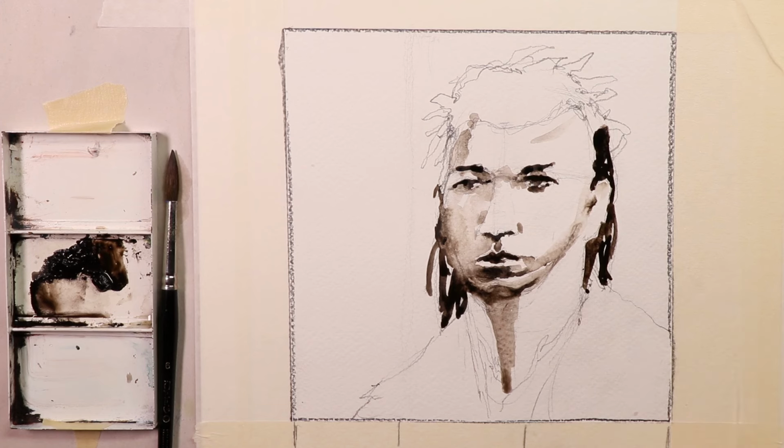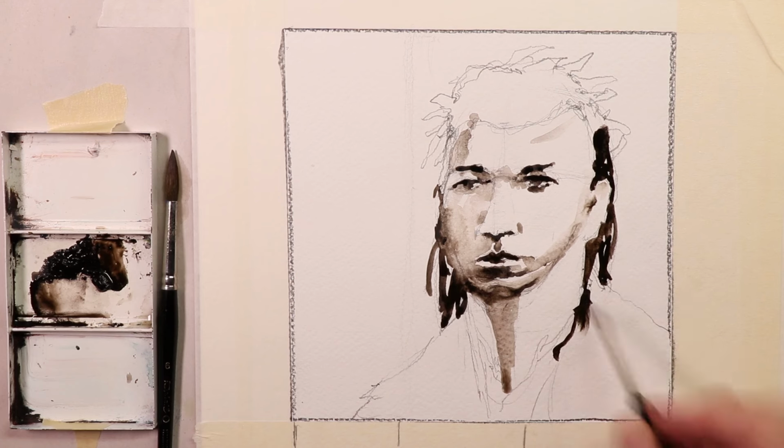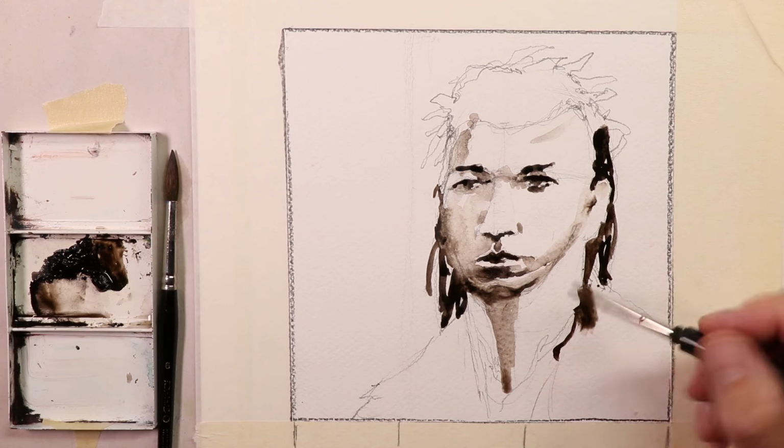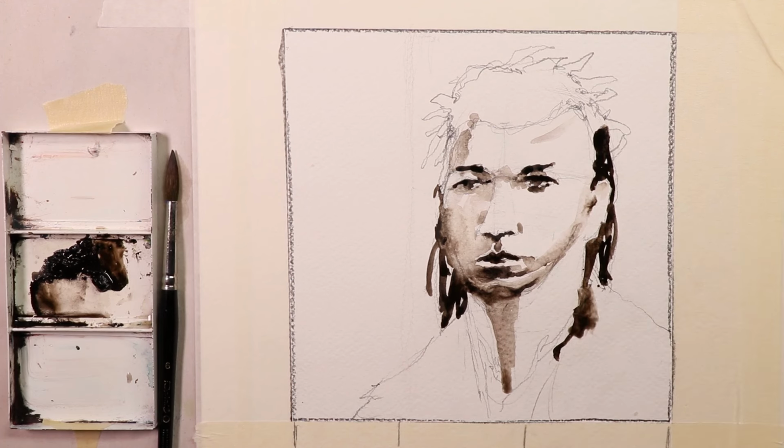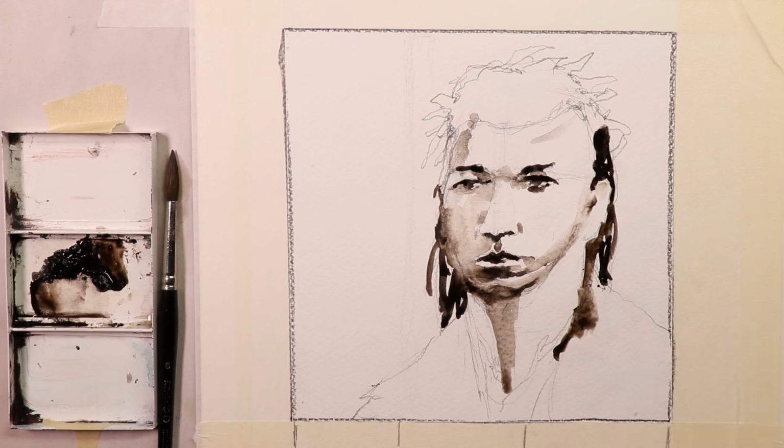And then we have the shadow going down here by his leather jacket, like this, and then I'm just going to let that flow in there, and then I'll probably work on a larger brush with my Raphael brush next, but that's good enough for now.